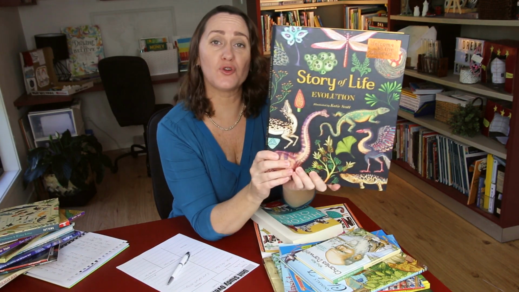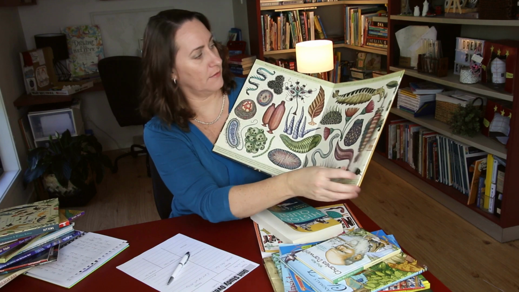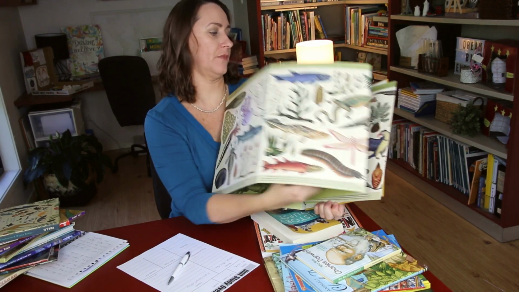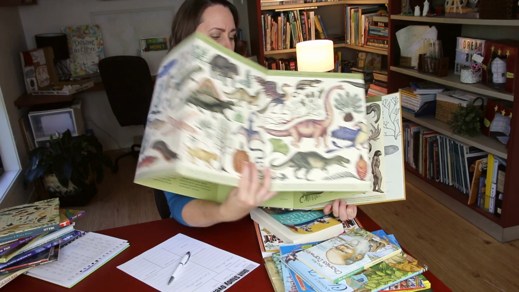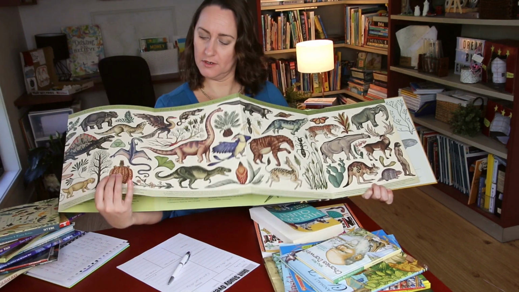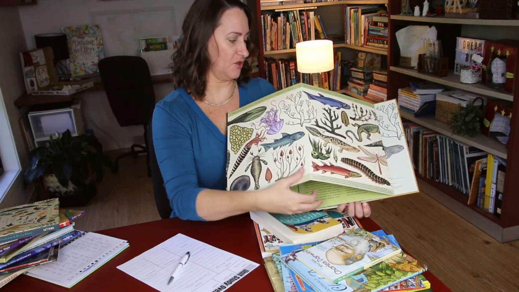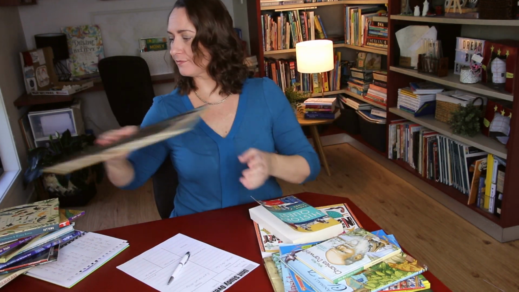And we have The Story of Life, Evolution. This one is a fold out. See if I can get it open for you. Here we go. A fold out journey of evolution. So a lovely pictorial, that one there. So the books that I know from that pile that I definitely want to keep out, I'm just going to jot these down on my overview page so that I don't forget to definitely include them in our daily read aloud time.